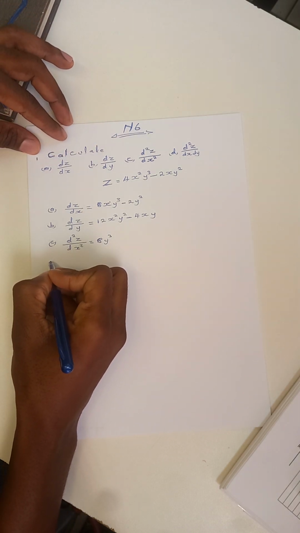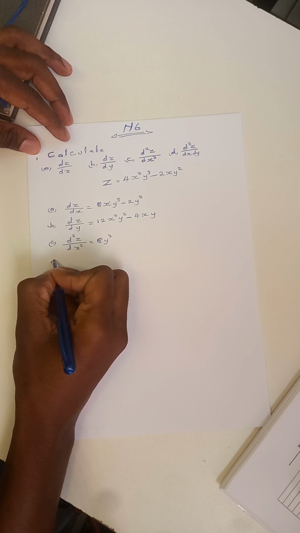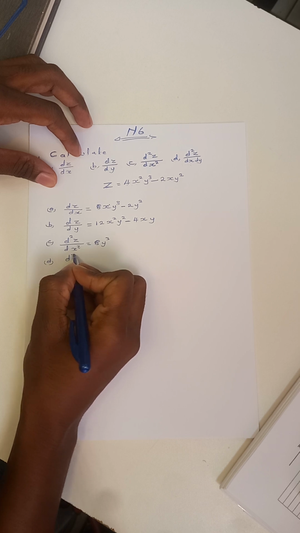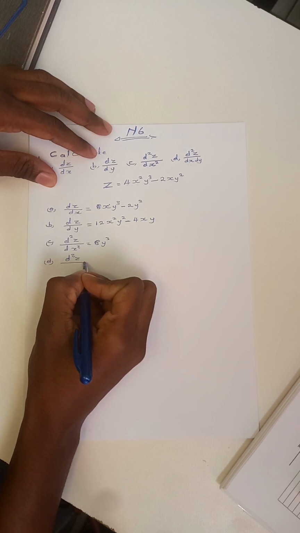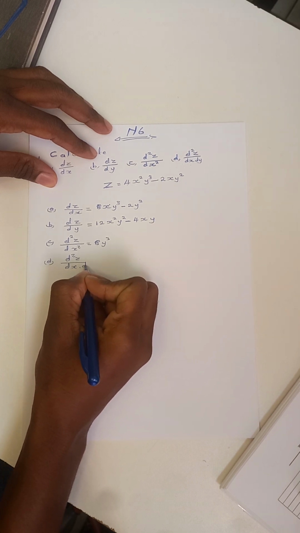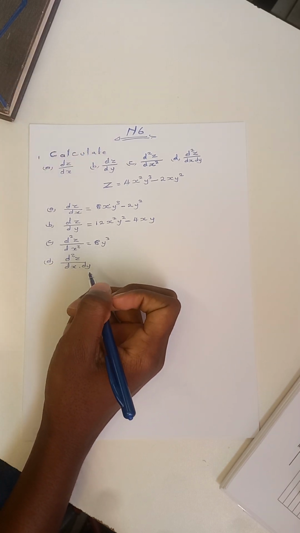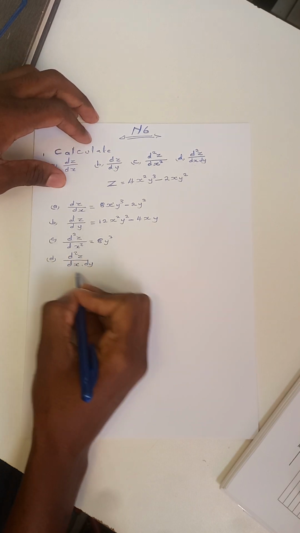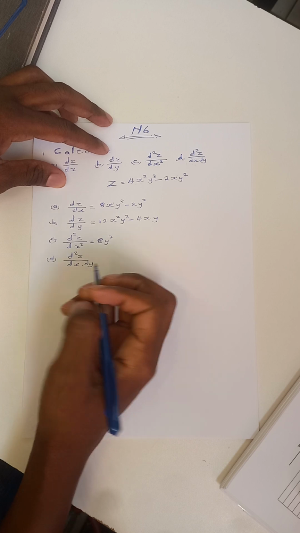And then let's go to number D. Number D, it's d squared z divided by dx multiplied by dy. Okay? Now, allow me to do this. Let me try to split this so that you'll understand it further.